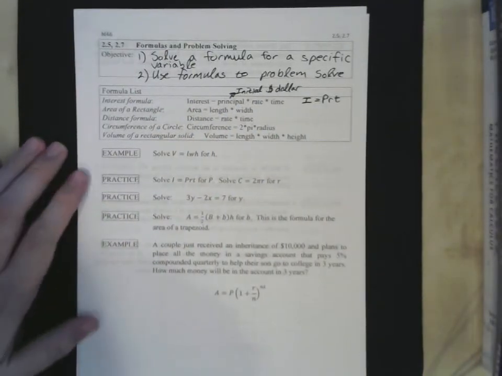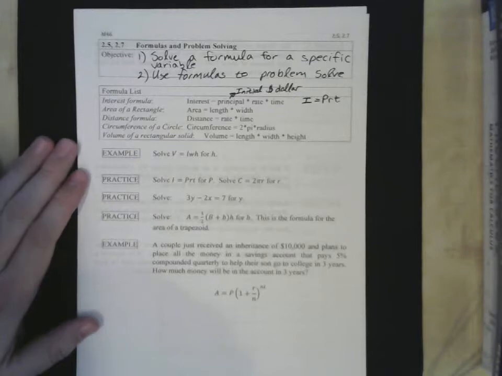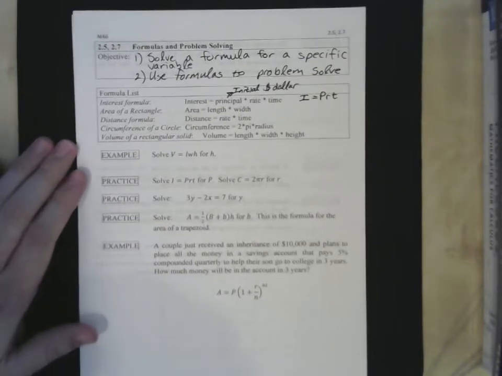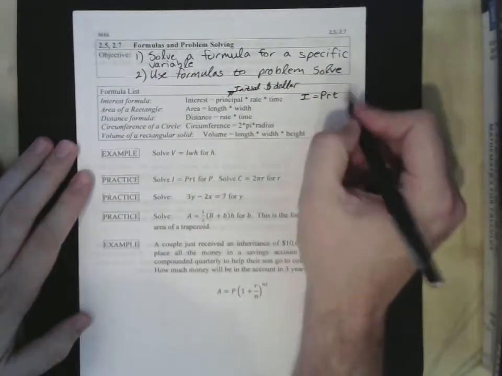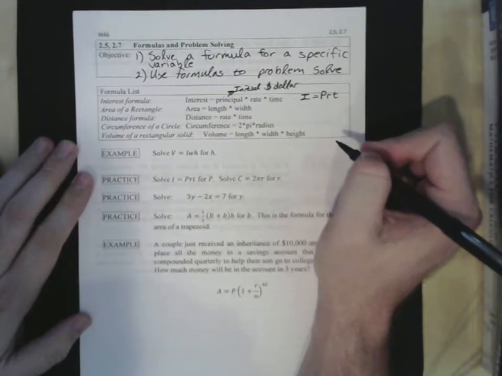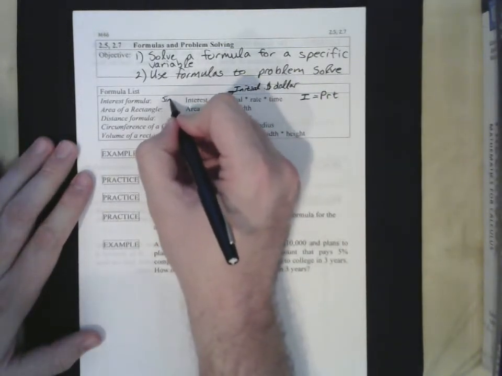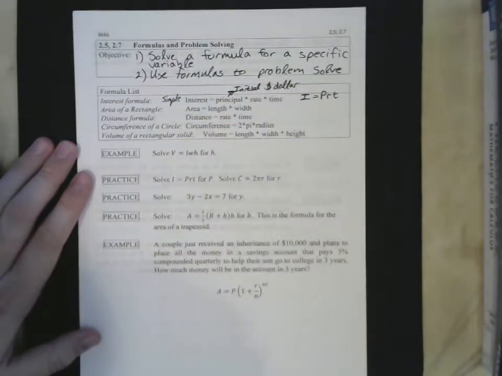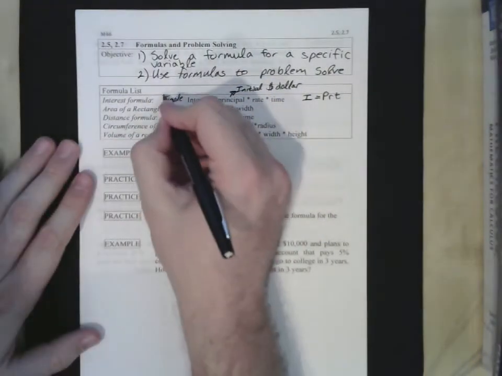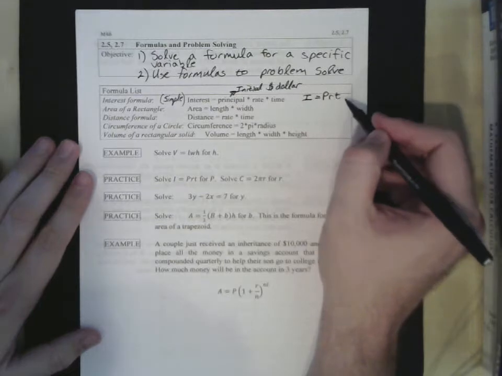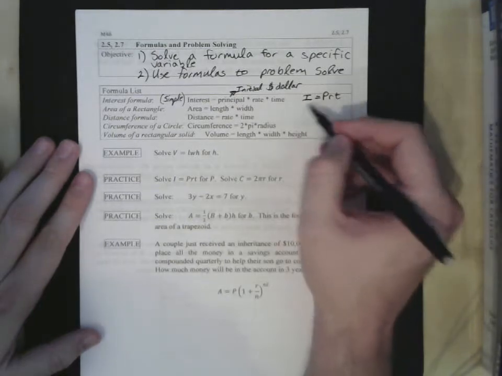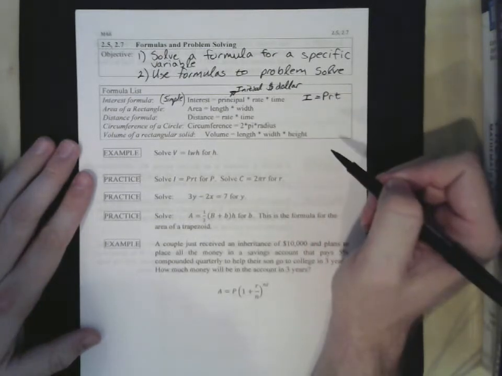Some of you might know what the PERT formula is, and if you don't, it's fine. We'll be going over it in a later section. But I like to call this the baby PERT formula. It's also sometimes called simple interest because it's just a straight calculation of your principal times your rate times the time of the account. So that's our first formula, I equals PRT.